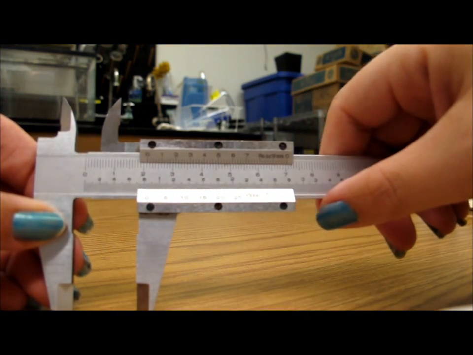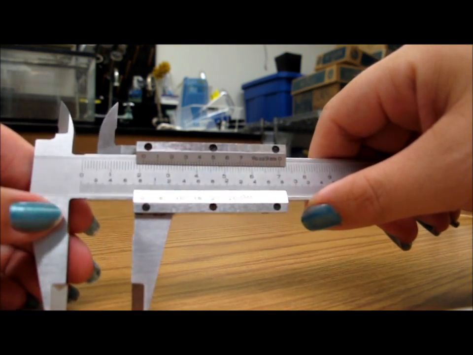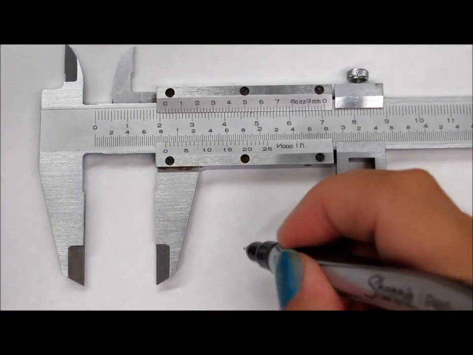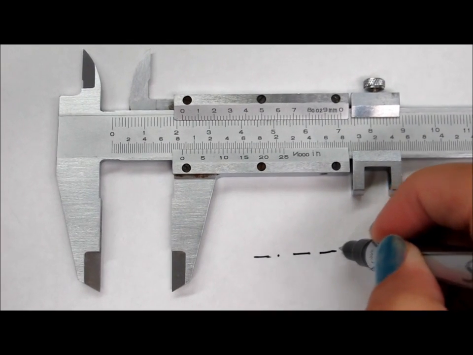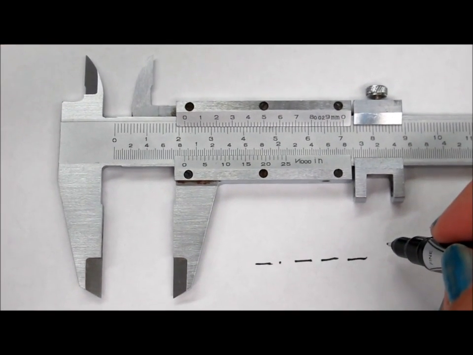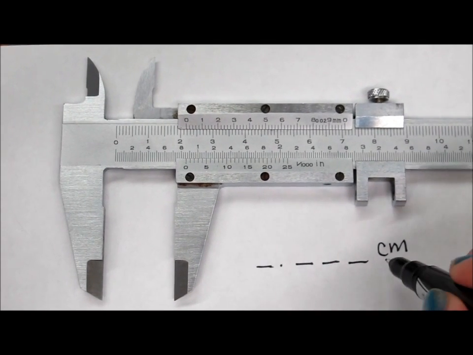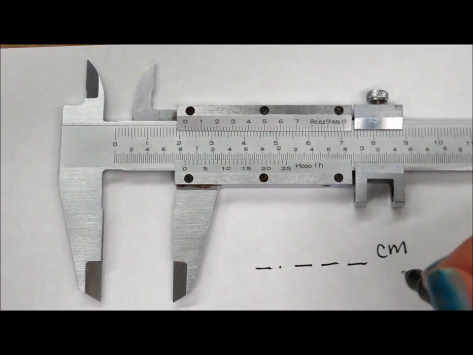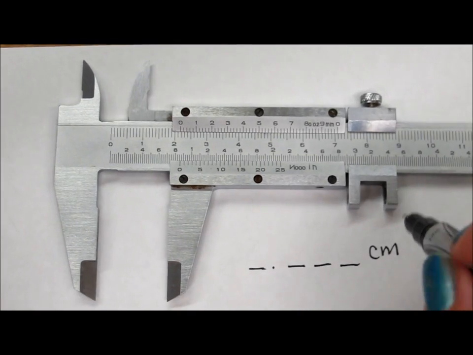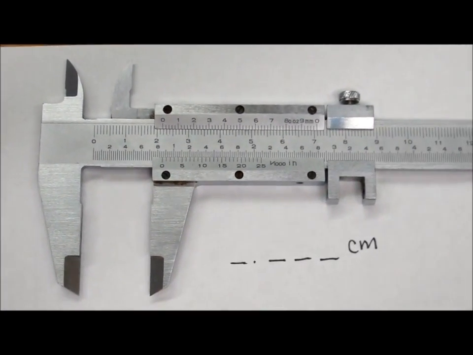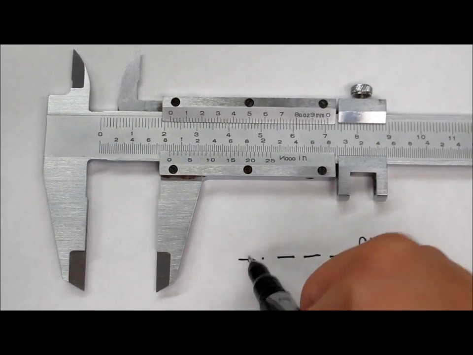Alright. So now, let's figure out how to measure something. The first thing I do is write out how many decimal places this is going to use. And we're going to do this in centimeters. Don't forget to put the units, just put them there at the beginning so that you don't forget them later. Okay, so the first unit we're going to look at is this one.